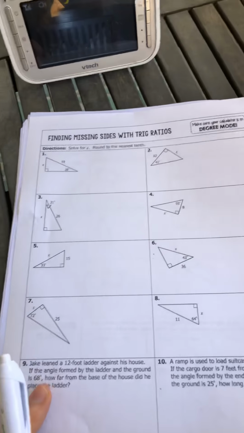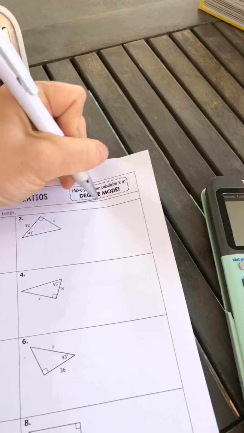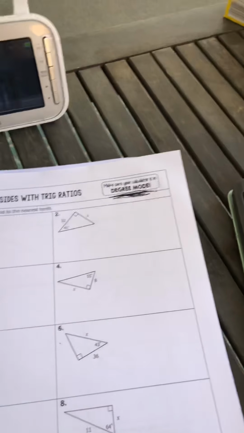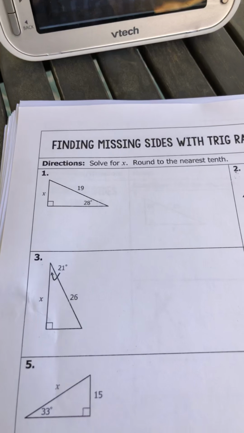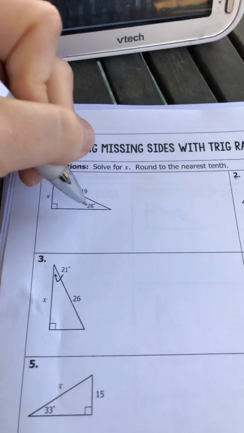All right, so here are my notes for the day. I know it's just problems, but you want to make sure whatever you're using, you are in degree mode, and you will definitely need a calculator. Okay? All right, so we're going to look at the problems today, and we're actually going to be solving for sides. So in problem number 1 here, I have my angle.